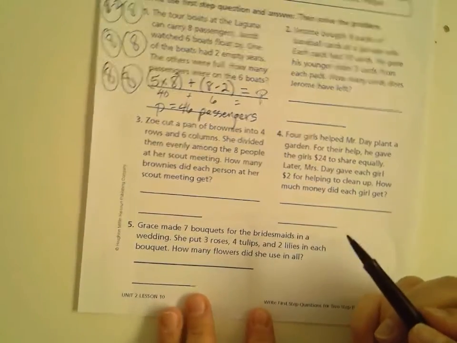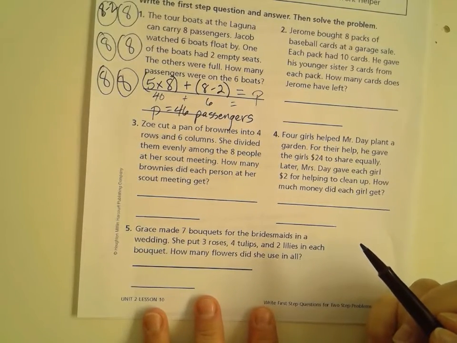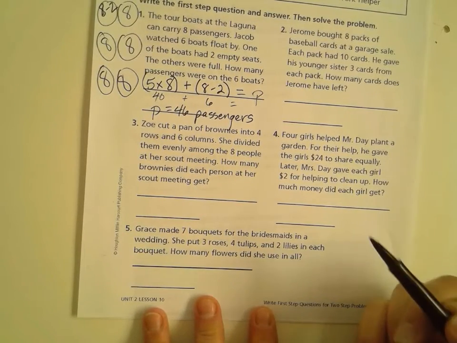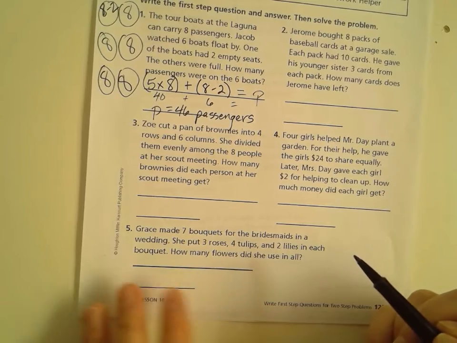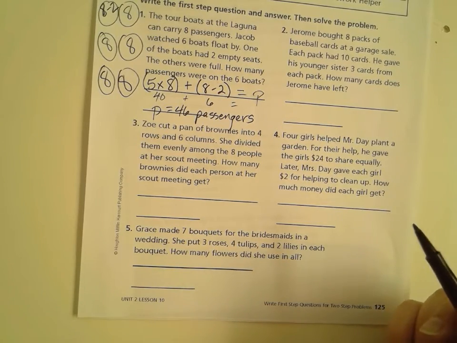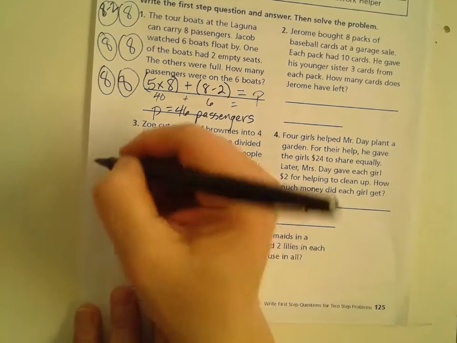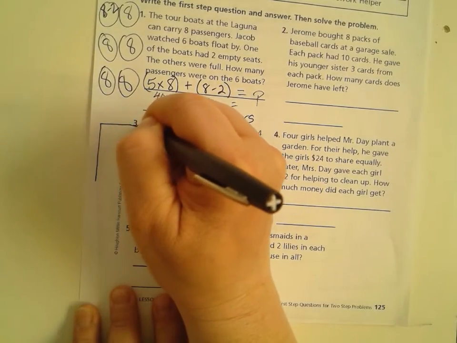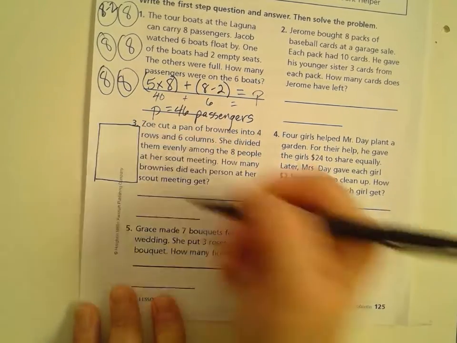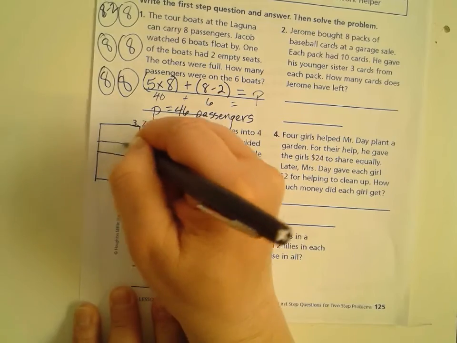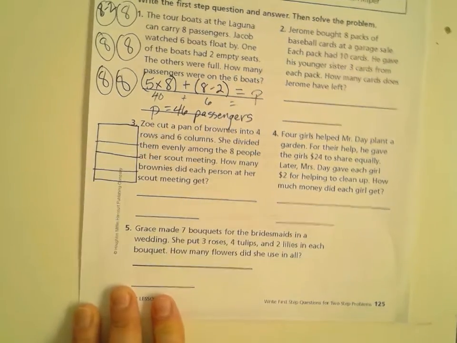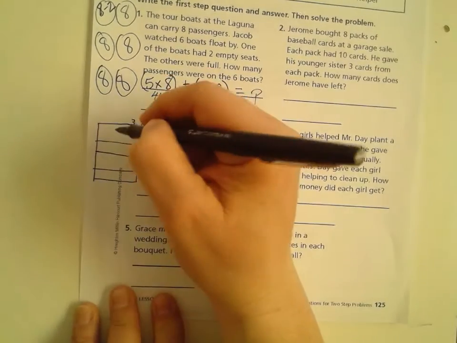Zoe cut a pan of brownies into 4 rows and 6 columns. She divided them evenly among 8 people at her scout meeting. How many brownies did each person at her scout meeting get? Well, first we need to know how many brownies there are total. So I'm going to draw my array here. It said 4 rows. So there's my 4 rows. Great if they were even. And then it said 6 columns.